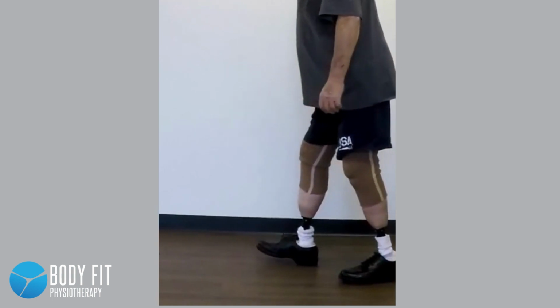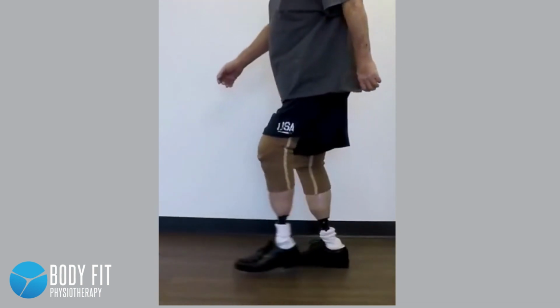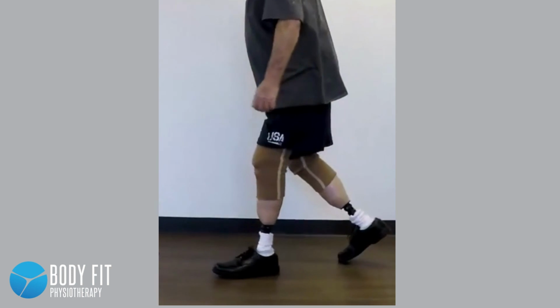I hope this has been helpful, and I hope it makes us think deeper about the cause of gait deviations and improve the treatment of them.